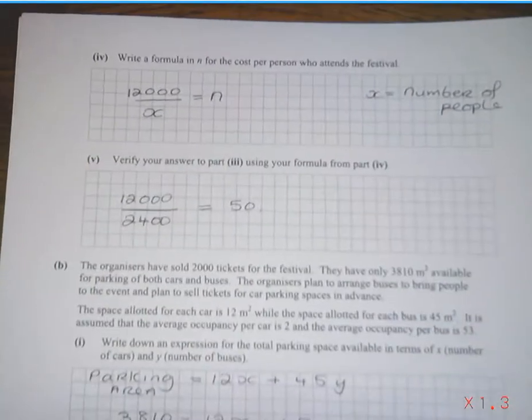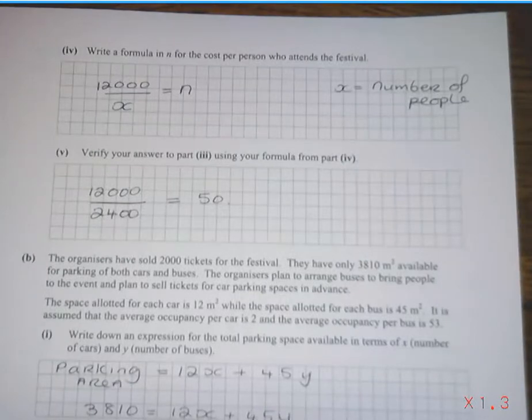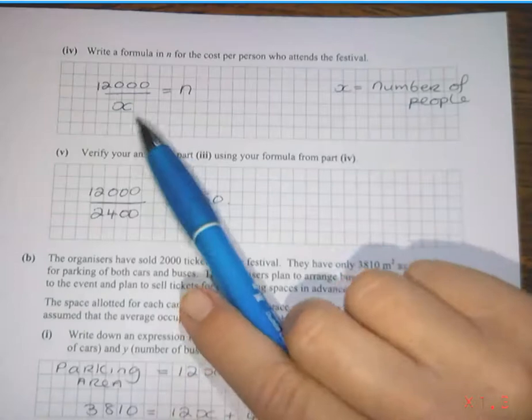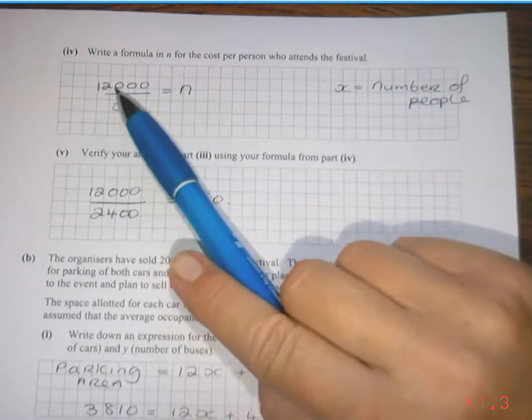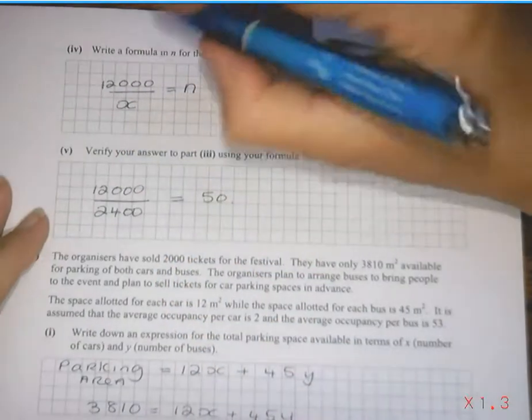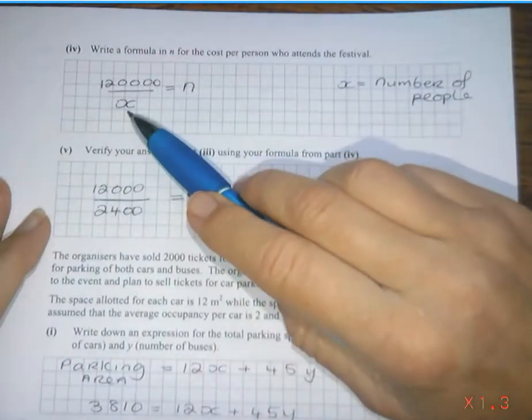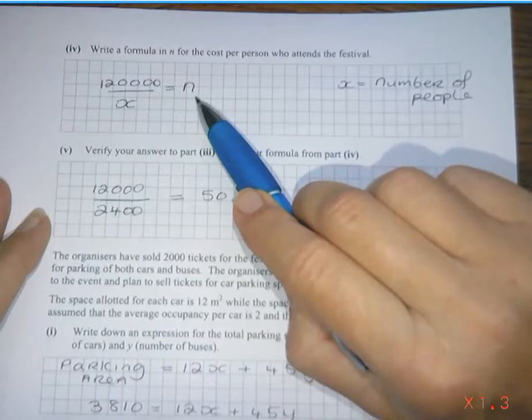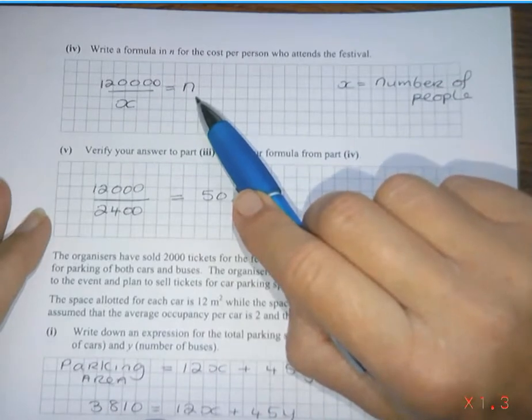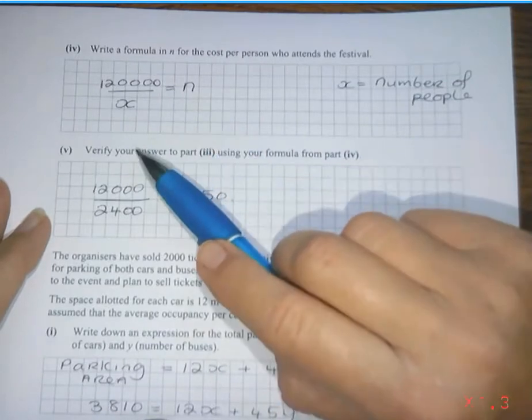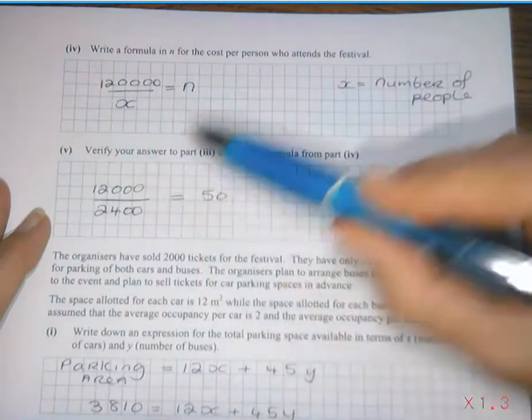Part 5 asks you to write a formula in N to show the cost for a person who attends the festival. So what I've written is 120,000, which is the cost, divided by X is your N. And X stood for the number of people. It says verify your answer for the next part.